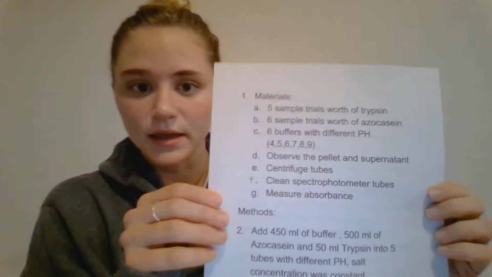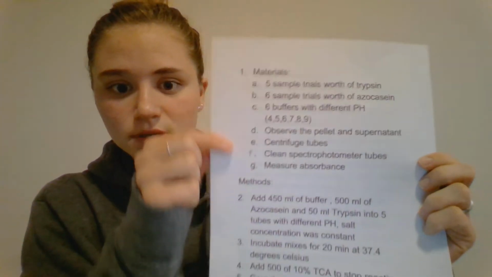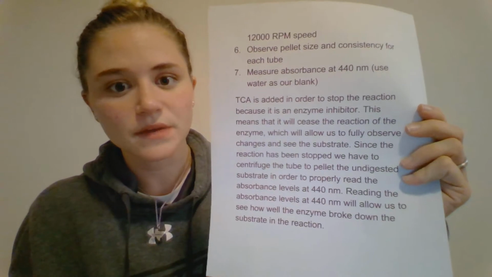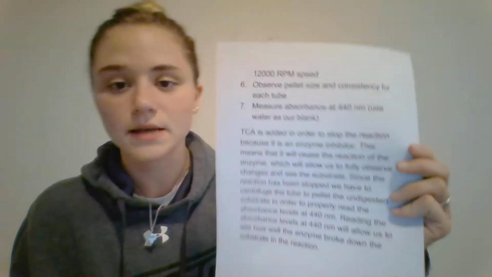So now going over materials and methods. So this is materials, this is methods, this is more materials and methods, and then these are some more explanations that I will go through.